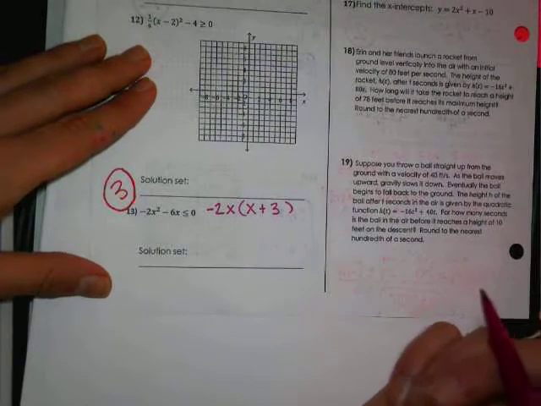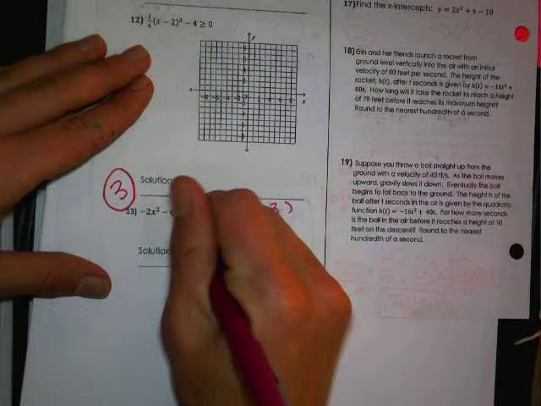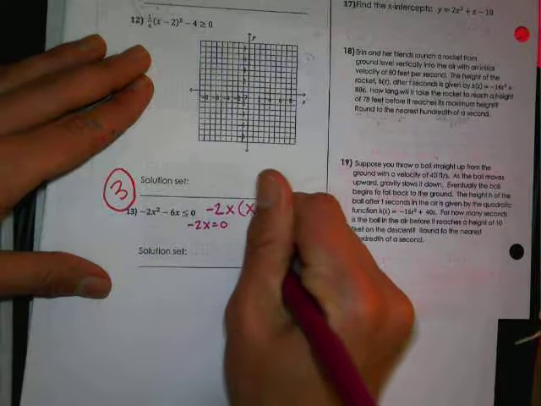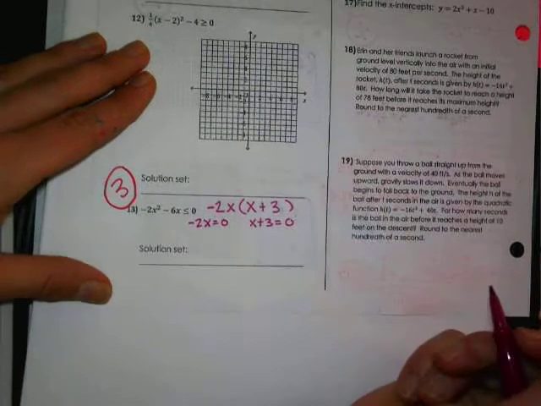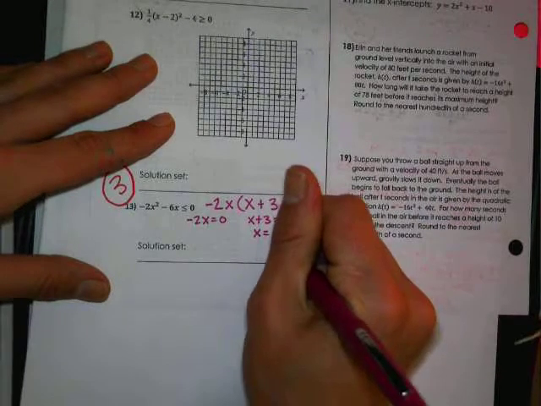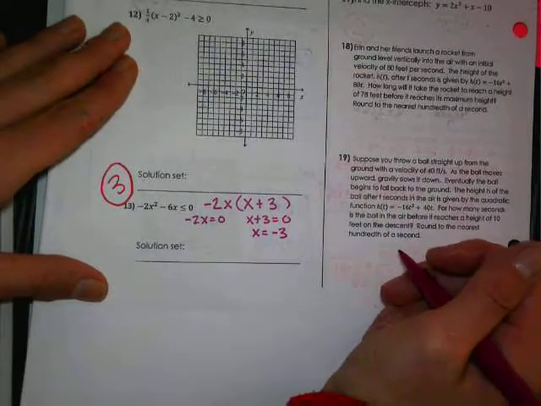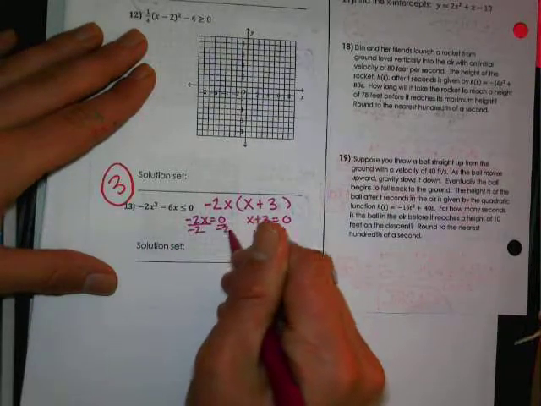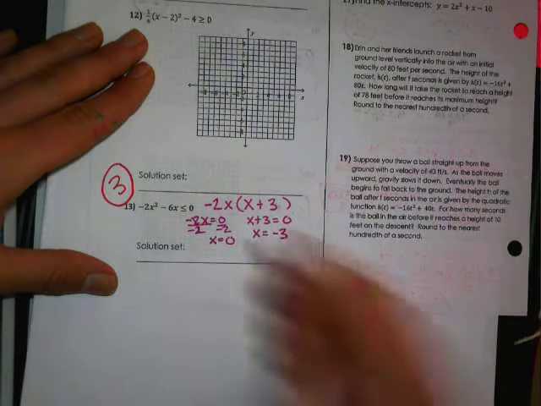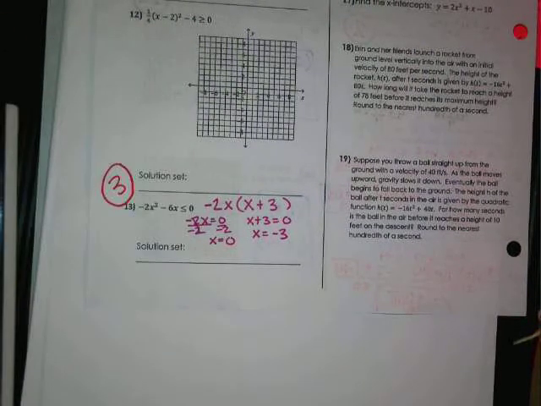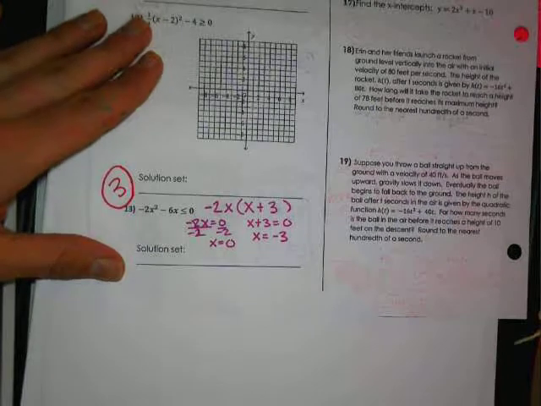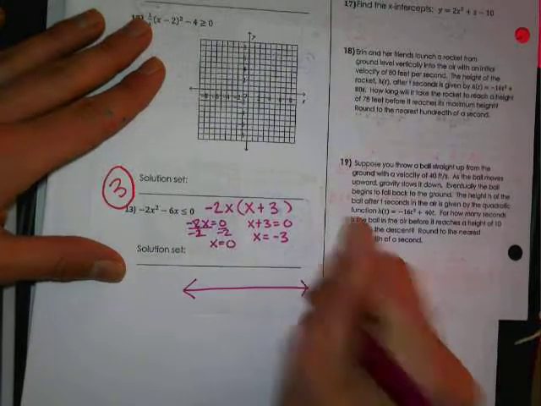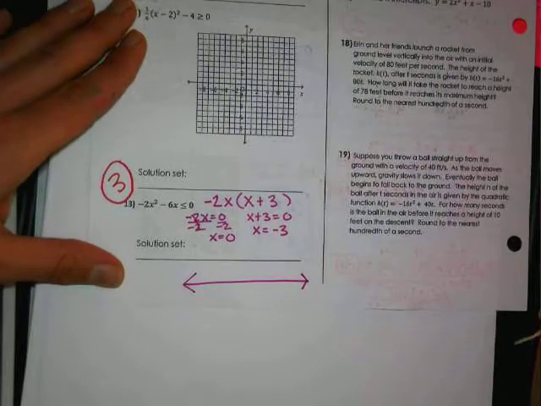Once you've factored, you set your factors equal to 0. So -2x equals 0, x plus 3 equals 0. Most of you could probably do this one in your head. X equals -3. Over here, though, to get rid of the -2, you divide by -2, divide by -2, and so x equals 0. Right. So 0 and -3 are my 2 solutions. I don't have number line on my review, and you also don't have a number line on your test, so you're going to have to draw them in yourself. You're going to have to do a number line to figure out where your inequalities go.